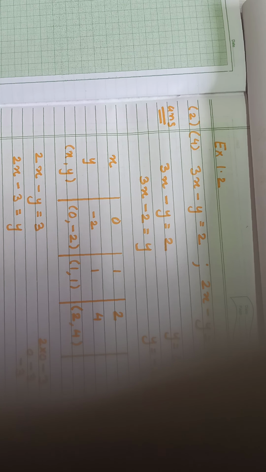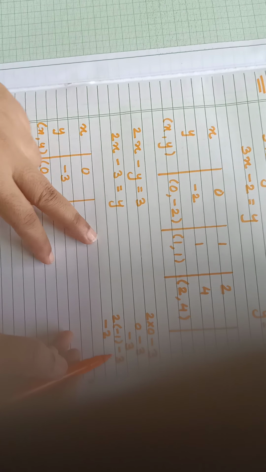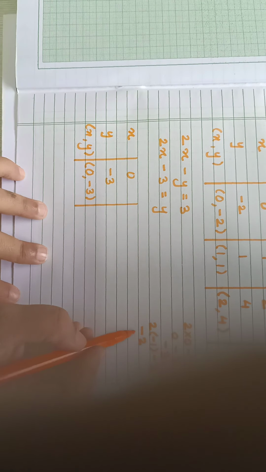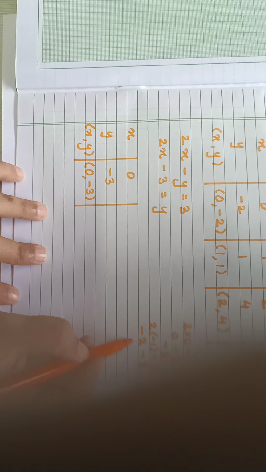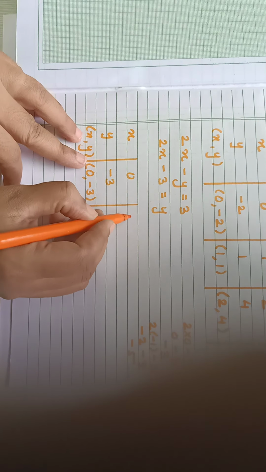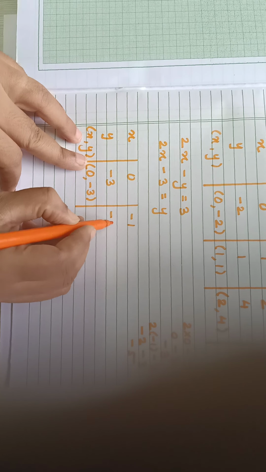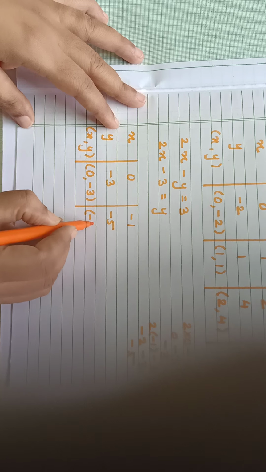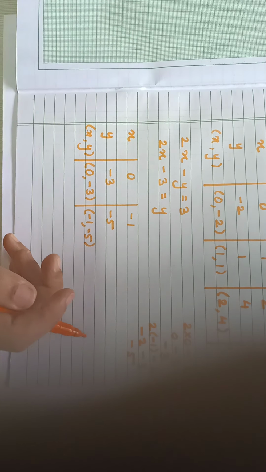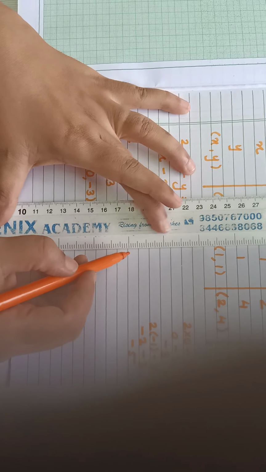Now let's take another value of x. You have many choices for x. You can take any value of x. Let's take value of x as minus 1. So this will be 2 into minus 1 minus 3. This will be minus 2 minus 3. This will be minus 5. So when I take x as minus 1, I get the value of y as minus 5. So the second point is minus 1, minus 5. Okay. Now let's go for the third point.